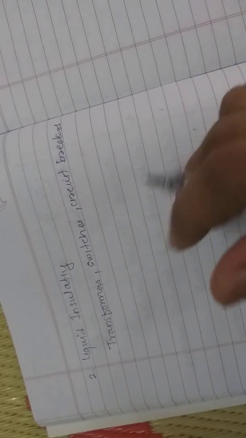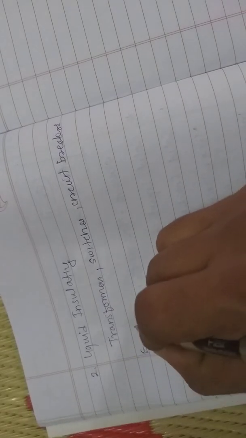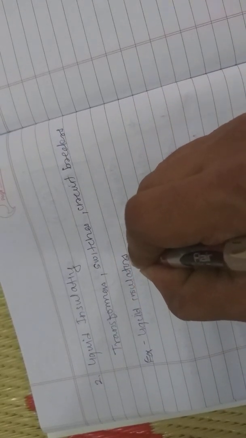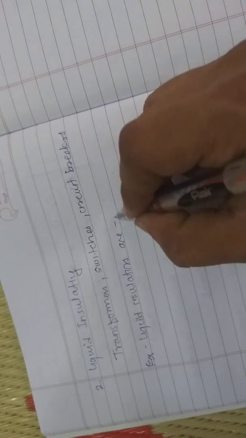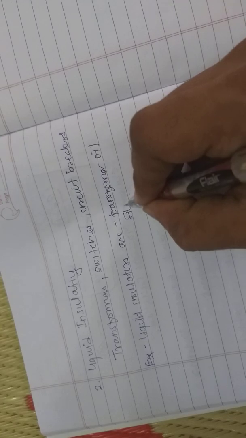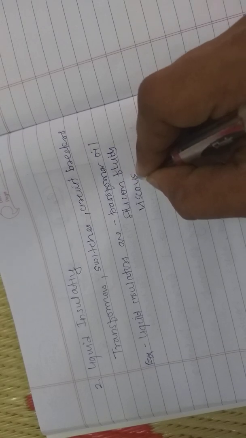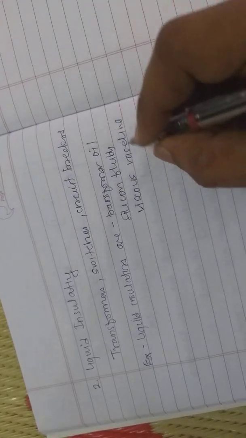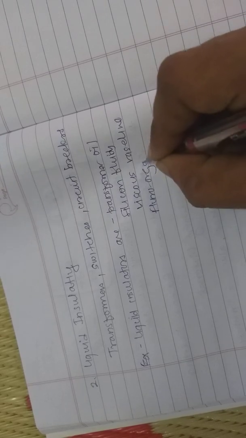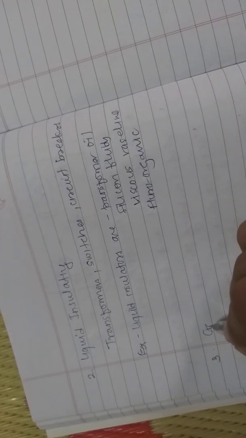Examples of liquid insulators are transformer oil, silicone fluids, viscous ones like Vaseline, and fluoroorganic fluids, etc.